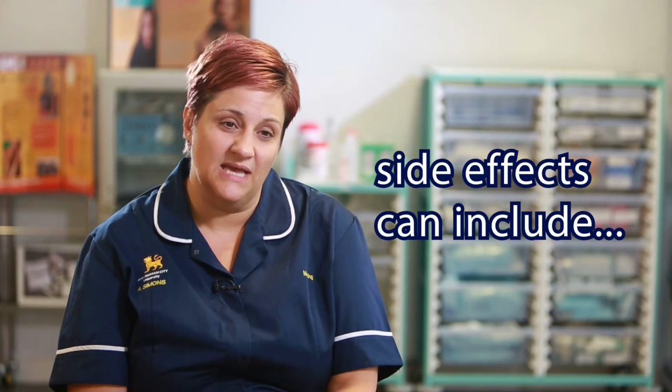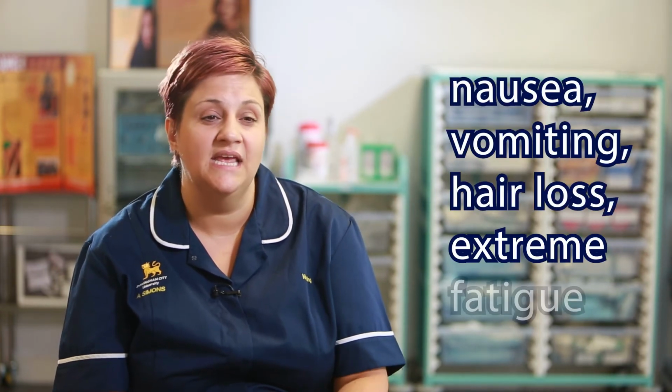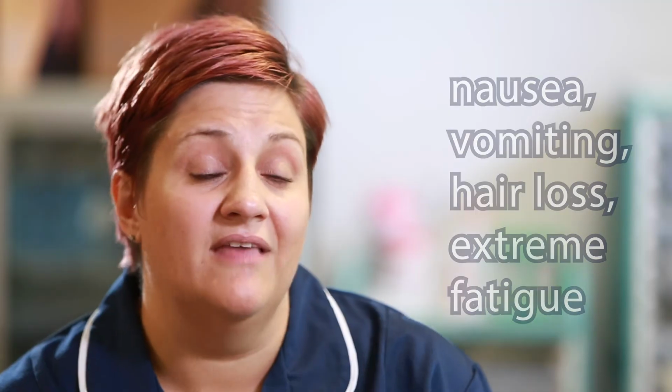Unfortunately, there are many side effects associated with cancer treatments. And the reason for this is very often that we are attacking the normal cells as well as the cancer cells. Therefore, this means that the patient will get lots of side effects. For example, nausea and vomiting, hair loss, for example, fatigue, so extreme tiredness. And there are many, many more, very specific to the treatments or the drugs that the patient is receiving.